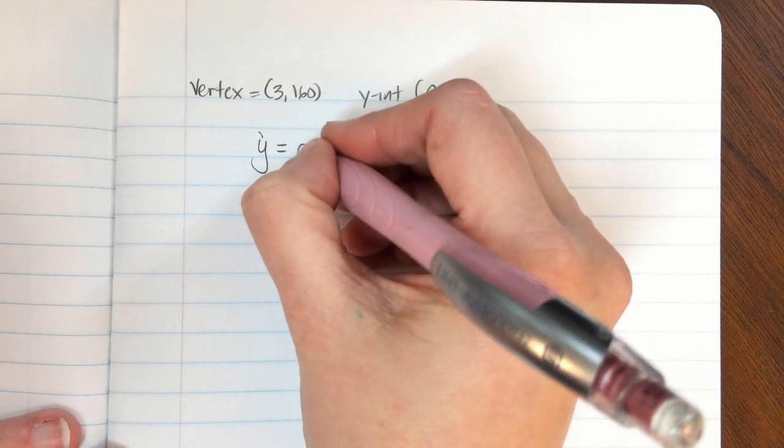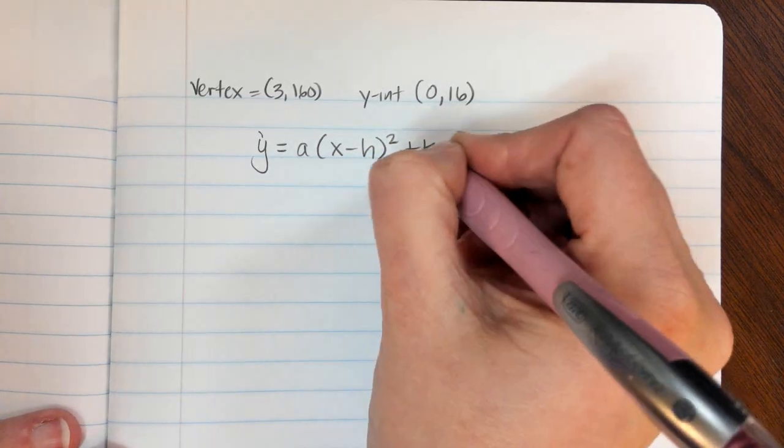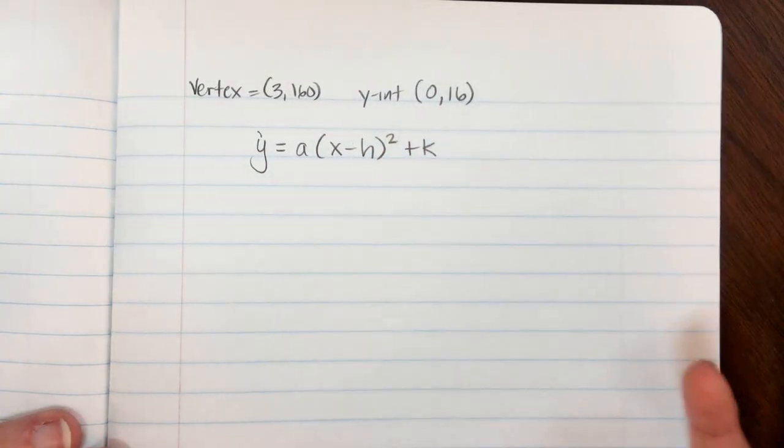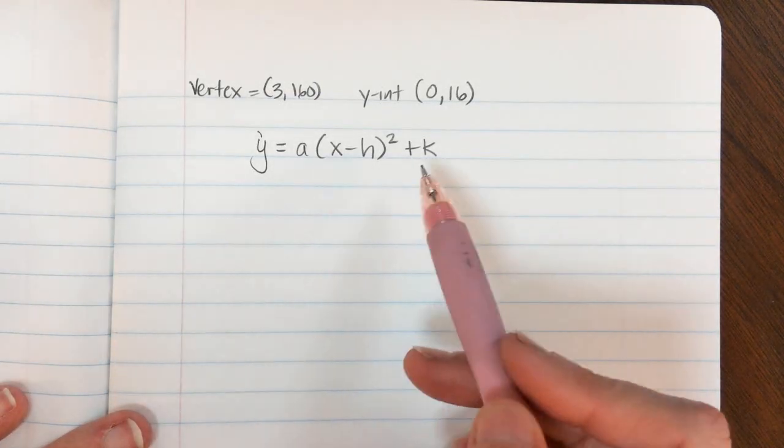Y equals a times (x minus h) squared plus k. And remember, this formula is on your formula chart. You don't have to memorize it. Okay? So, let's look at all the things I have.